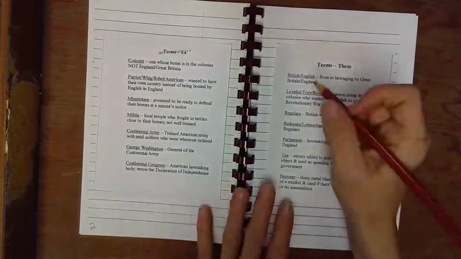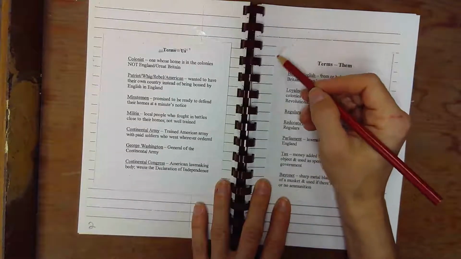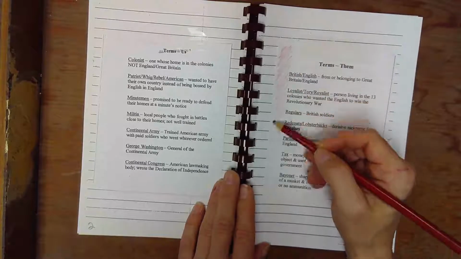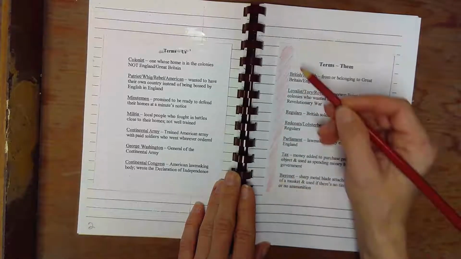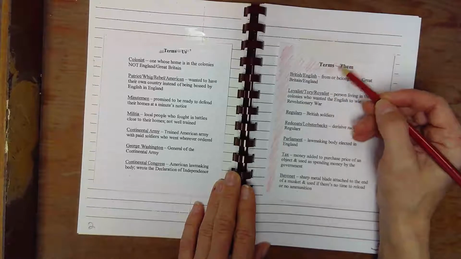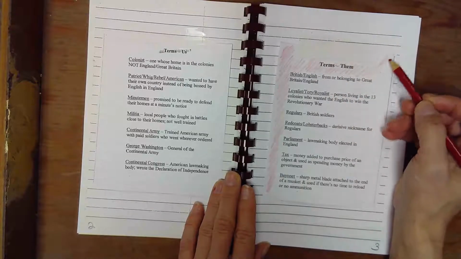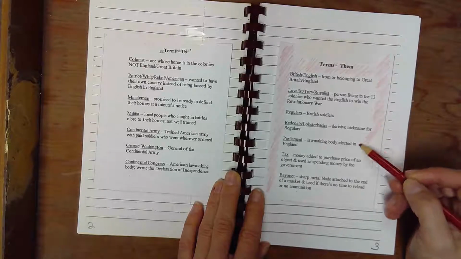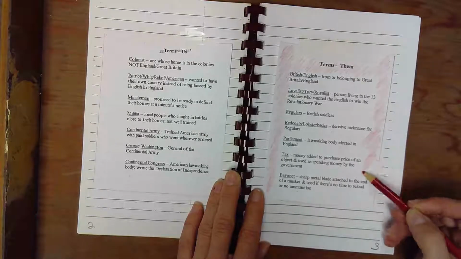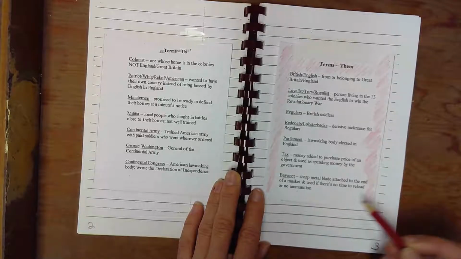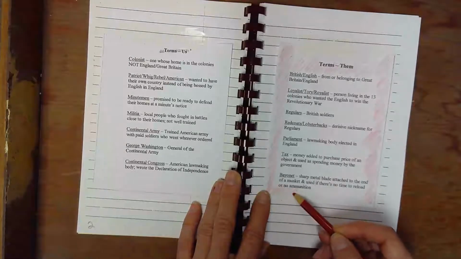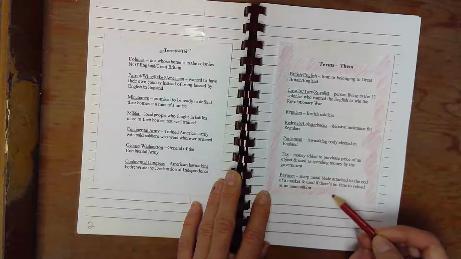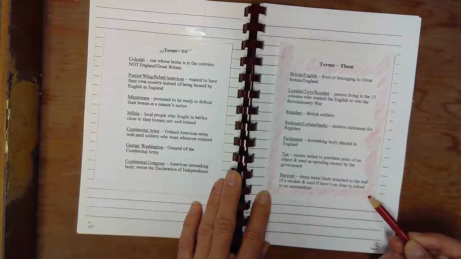What you need to do with these pages, we're going to do a bit of color coordinating. You will need red and blue. They are going to be represented by red. Most of the time that we talk about the British, we will use red if we're marking them on a map or if we're color coding things, because the uniforms of the army that fought for Great Britain, England, the British, were a very bright red.